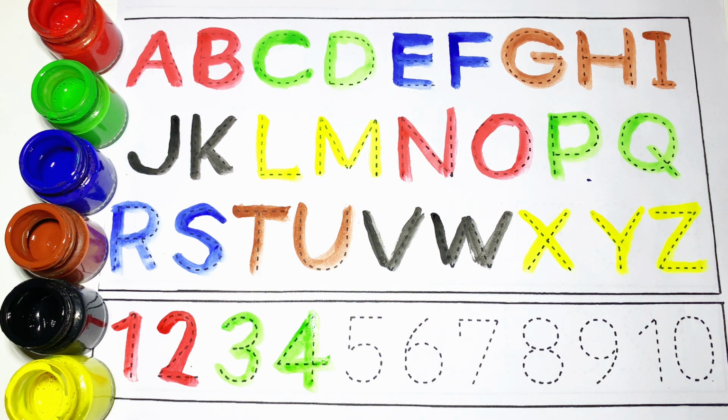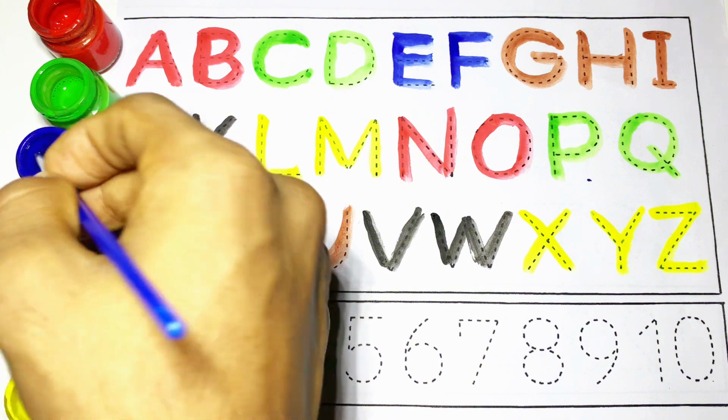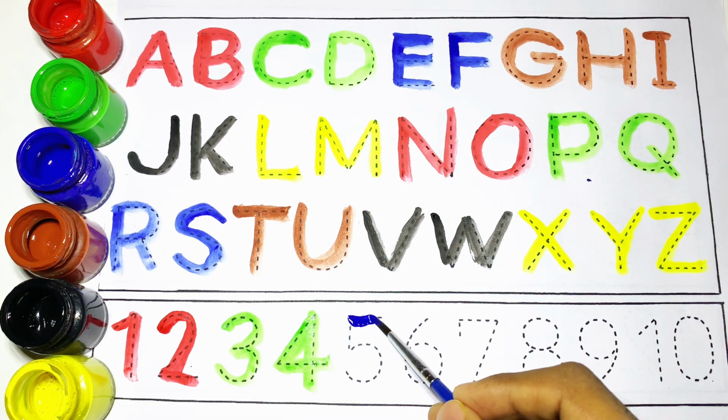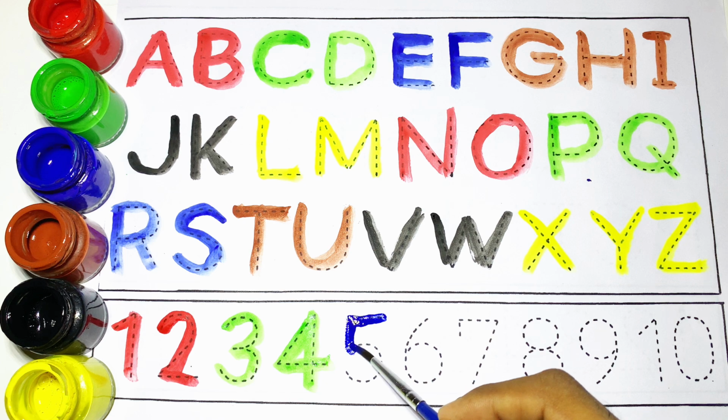Kids, now 5. The numbers of 5. And use blue color. F I V E, 5.